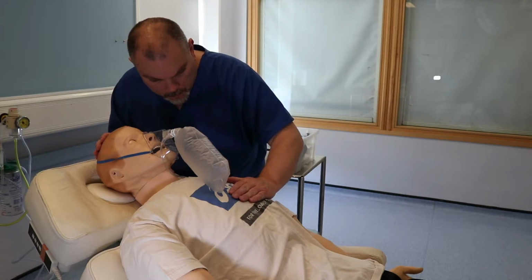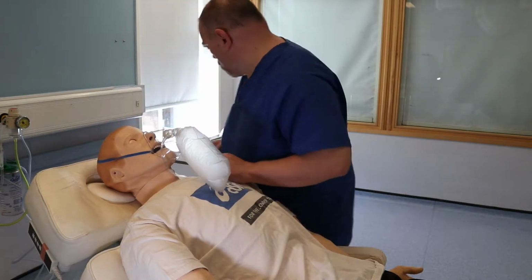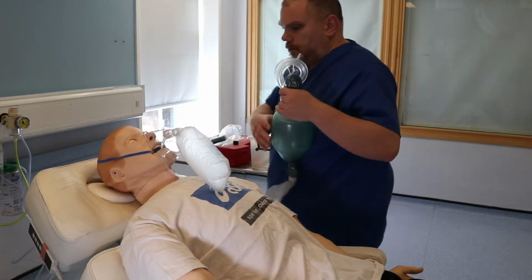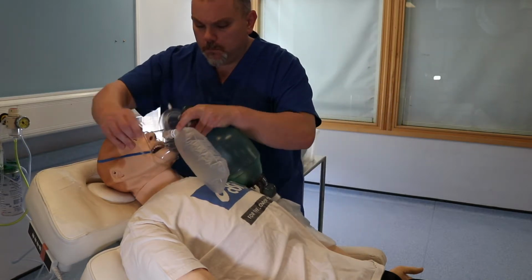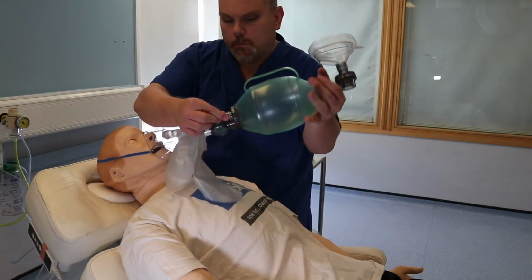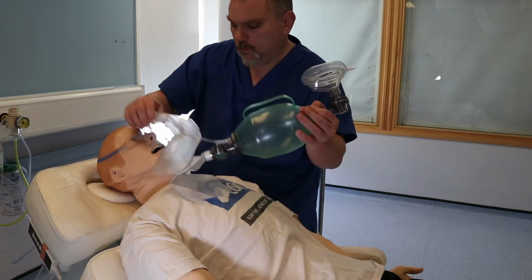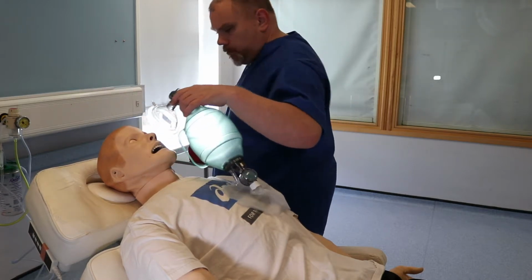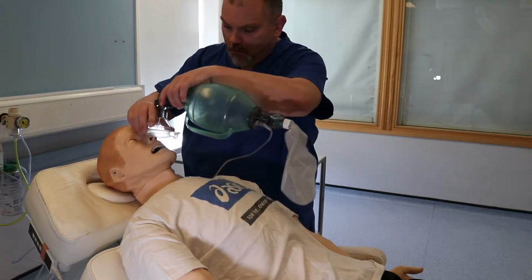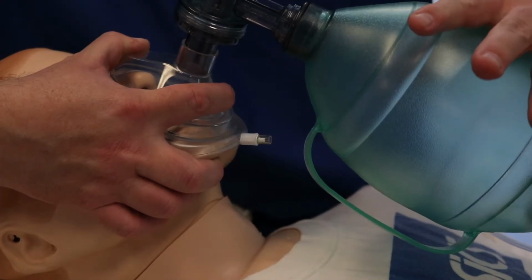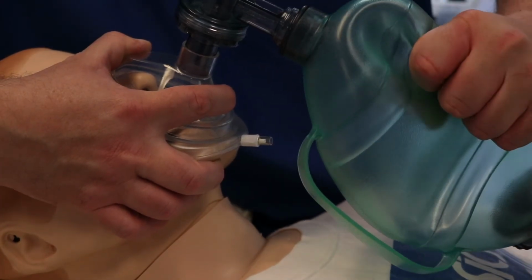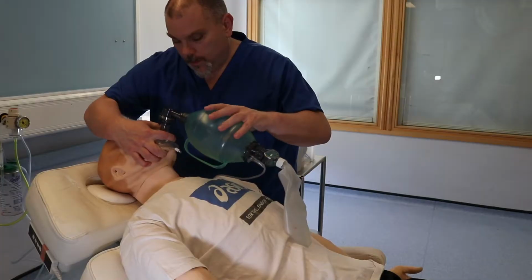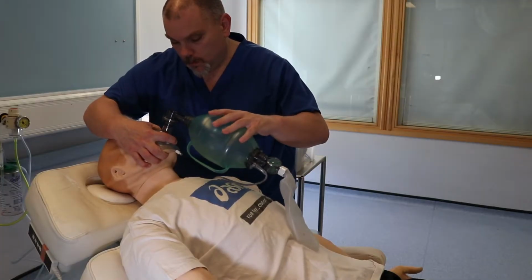You may need to supplement your patient's breath. Do this if their respiratory rate is less than 8. Attach the bag valve mask to 15 litres of oxygen, and using a C grip, make sure the mask is covering their airway. Deliver the breaths by squeezing the bag.